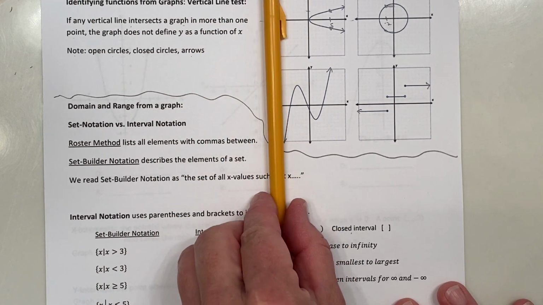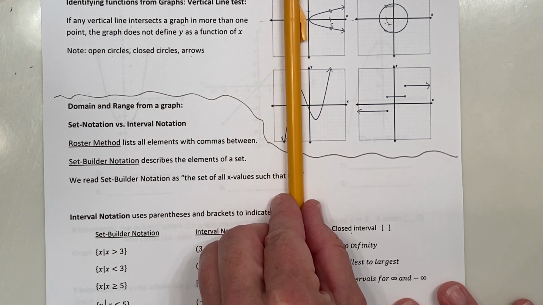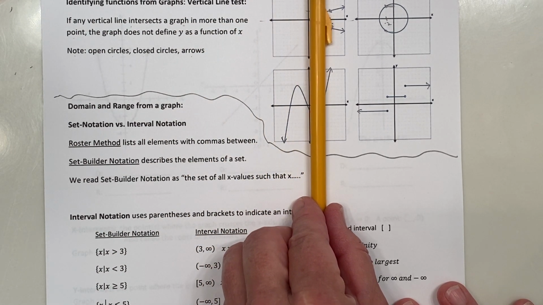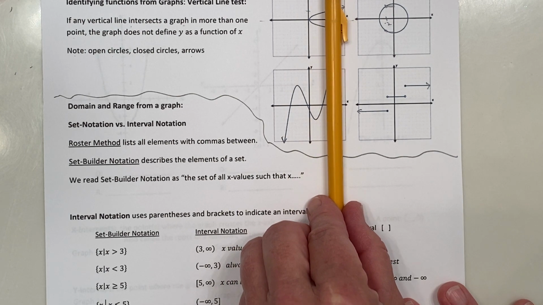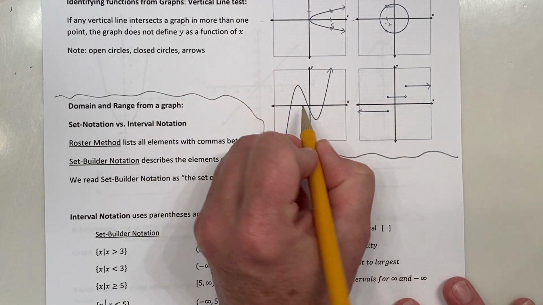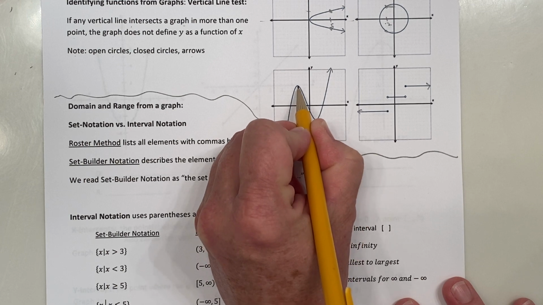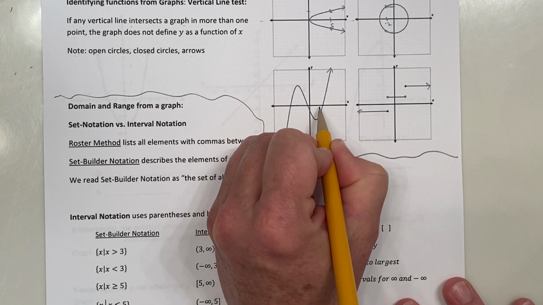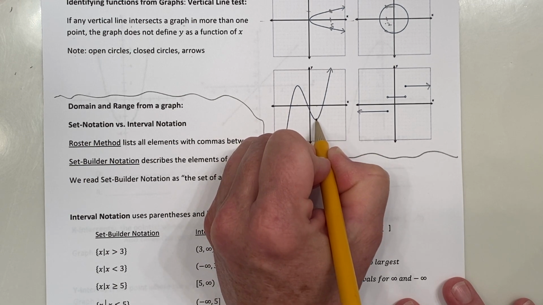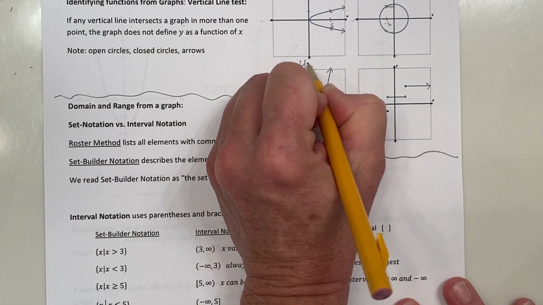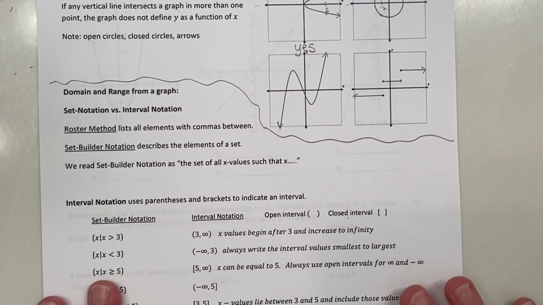Take your toothpick and just start sliding it over. At most, how many times will you intersect the graph when you pause your toothpick? Well, just once. So that means that every x has only one output. There's no way you can stand at an x and get to two different y values. This, yes, by the vertical line test, is a function.